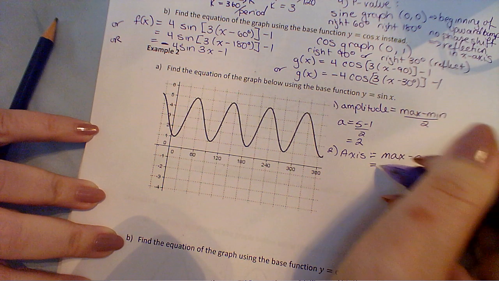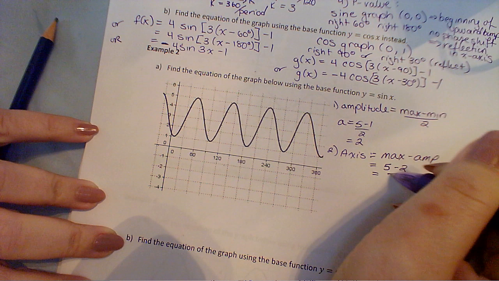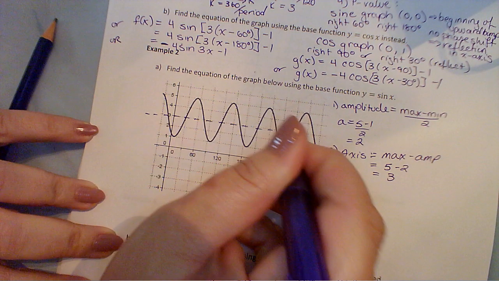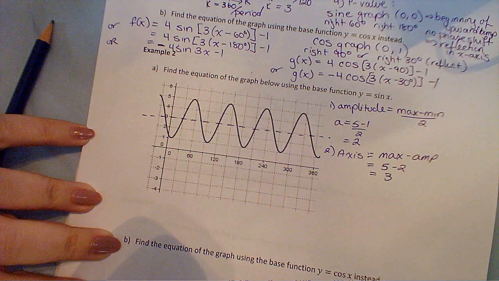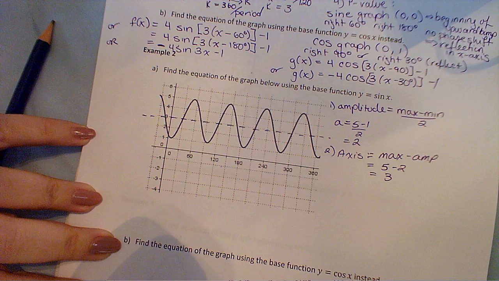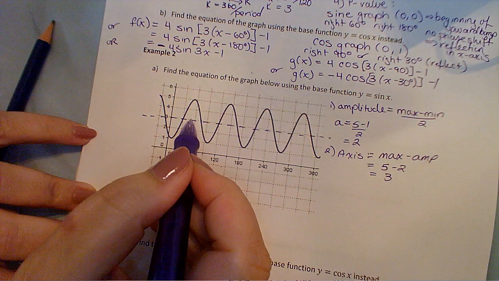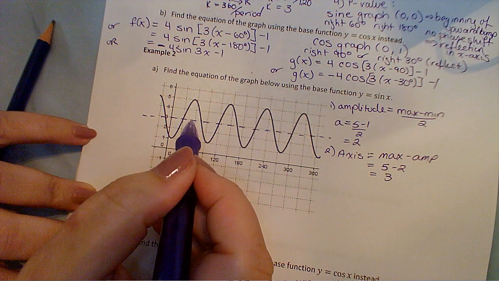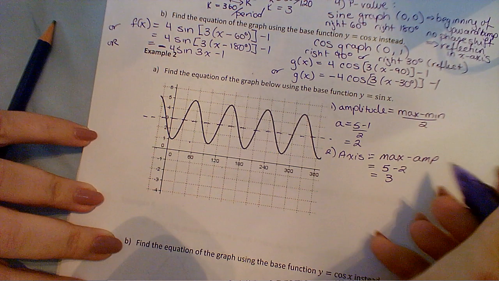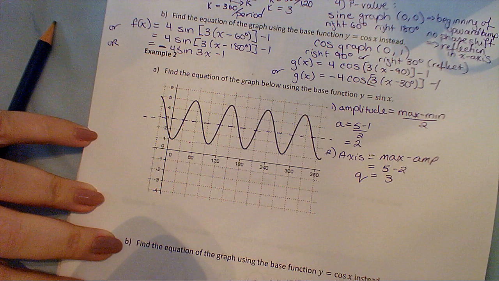The max was 5 and we're subtracting 2. So that means our midline is at 3. So that helps me now visualize what happened to the original x-axis. Everything was shifted up 3 units. And you can see we're 2 units to the top and 2 units to the bottom, because 2 units is our amplitude. So we have our A, we have our Q.